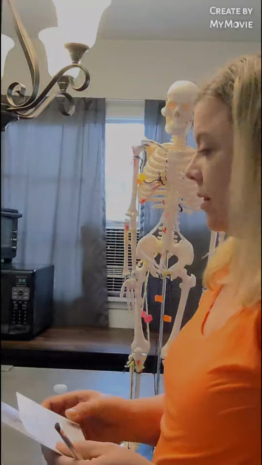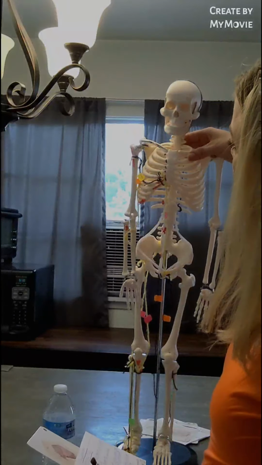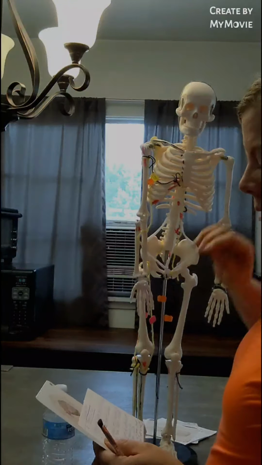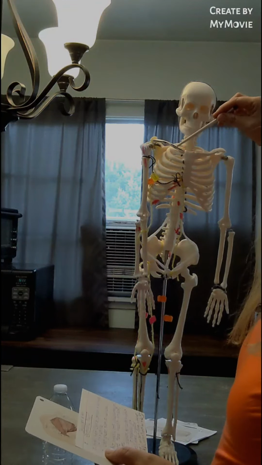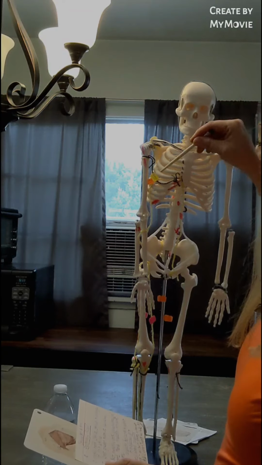And today we are doing the shoulder and arm. The first muscle is the pectoralis major. The origin is here, medial half of the clavicle. This is medial. I did it in black marker again.